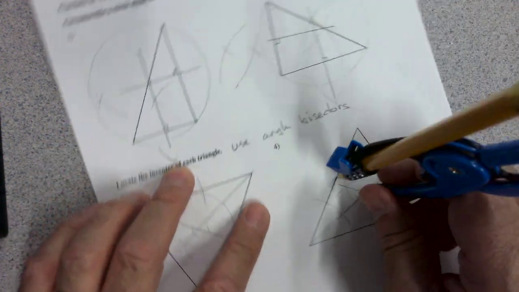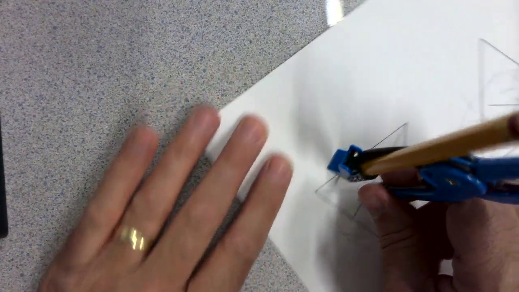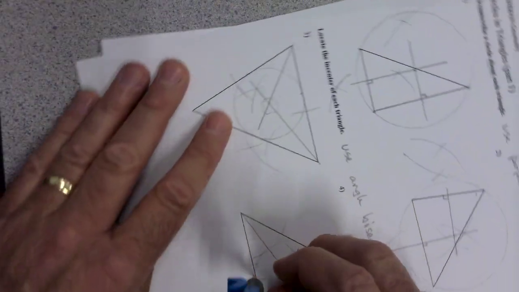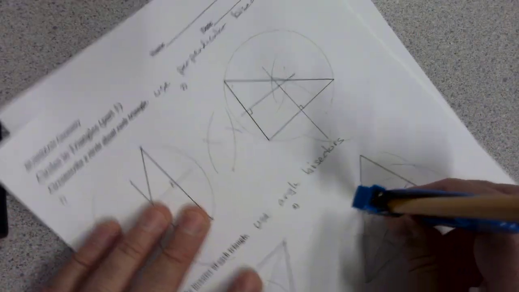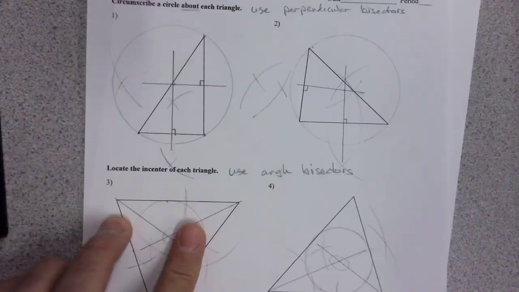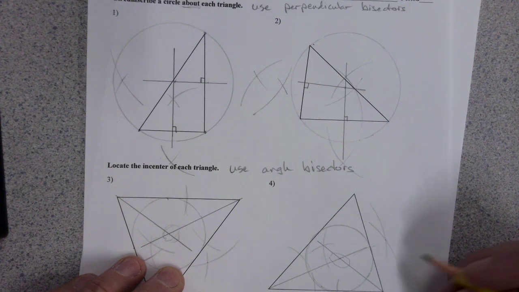Yep, oh, I think I might have moved my compass. My compass stretched just a hair. It doesn't help that I'm not using the right pencil on this compass either. Well, yeah, never mind. It's just cheap. All right, so that is good enough.